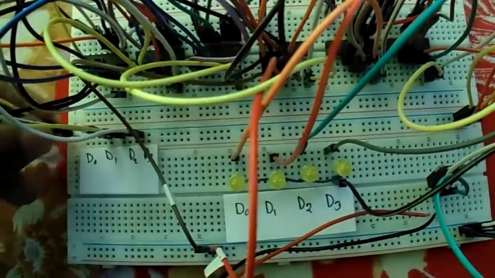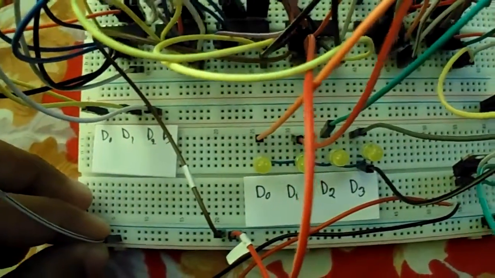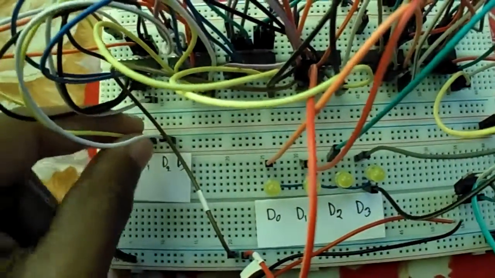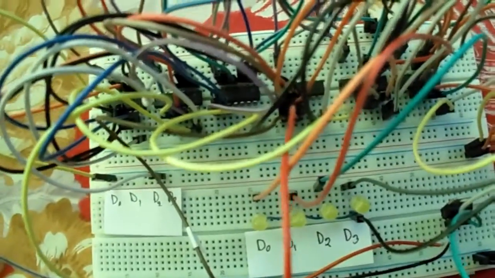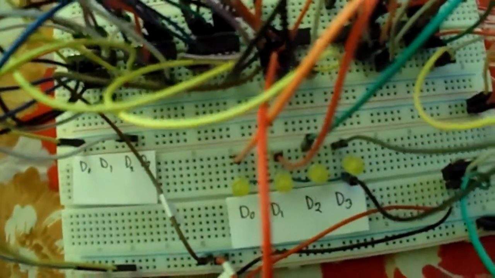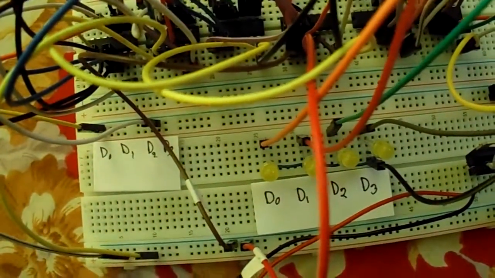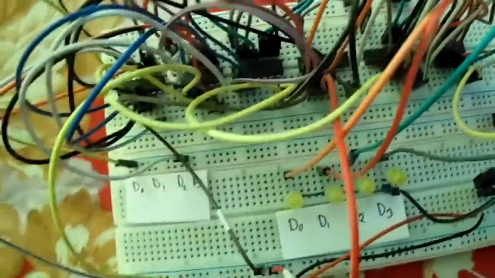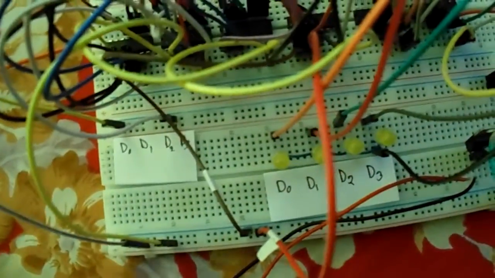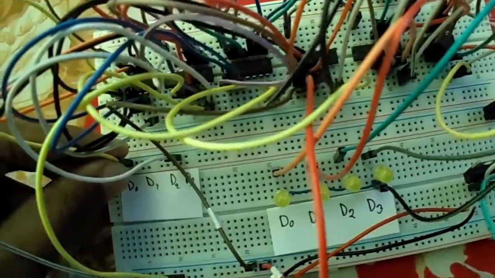But if I send other data, you see that it will not pass, because the selector pins are only working like a door for D0, D1, D2 and D3. And here 0 0 will only open D0.